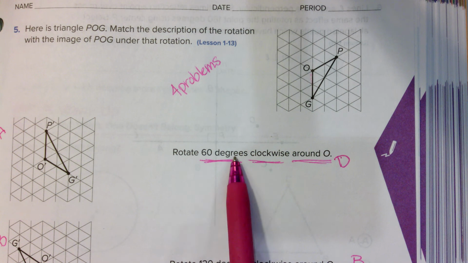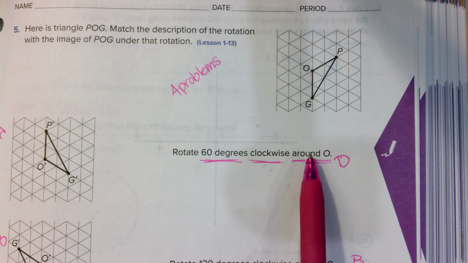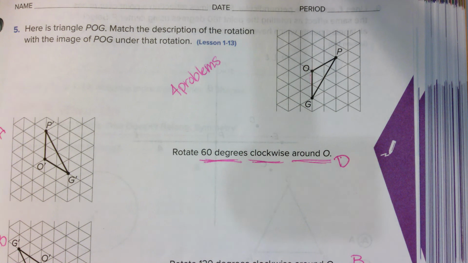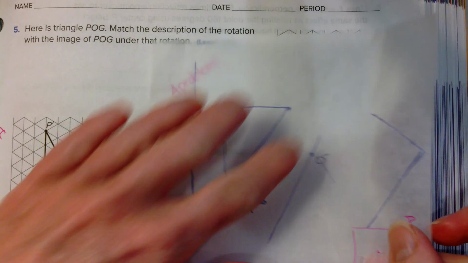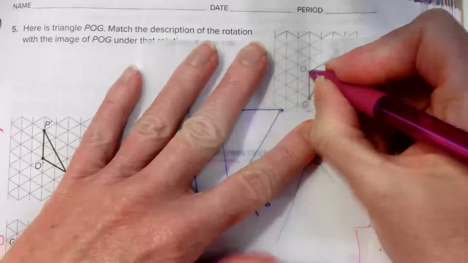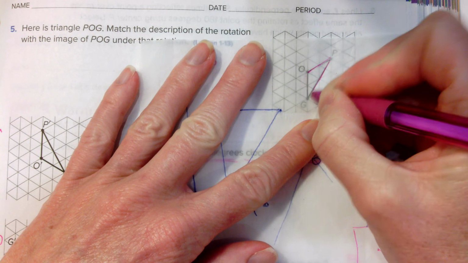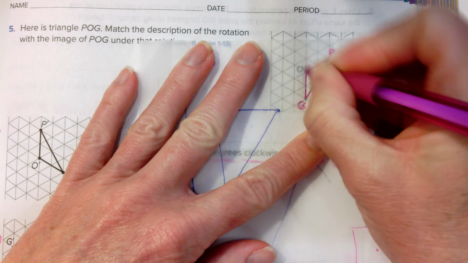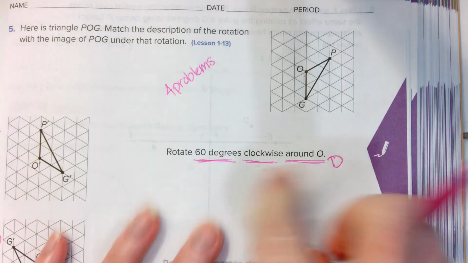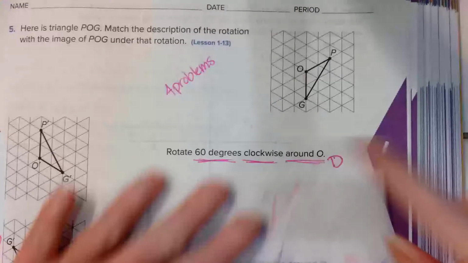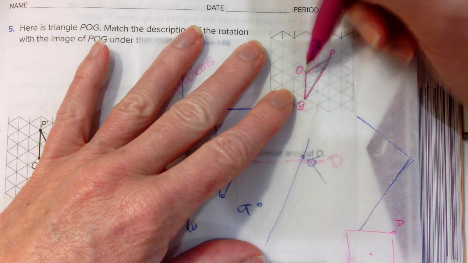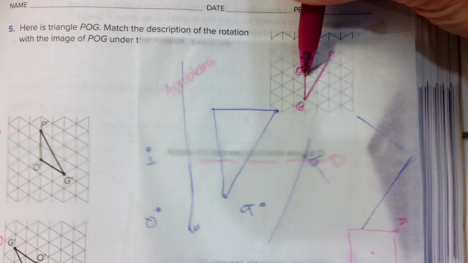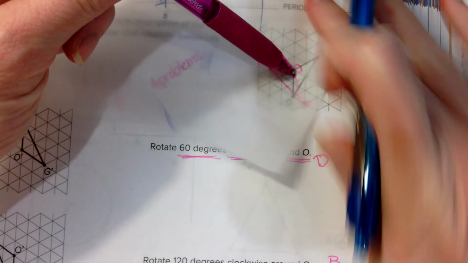So the first thing I'm going to do is rotate my original POG. I'm going to rotate it 60 degrees clockwise around O. So I'm going to get my patty paper, and I'm going to trace my original POG, P, O, and G, and it's said to do 60 degrees clockwise around O. So I'm going to hold my pen really tightly on O, and 60 degrees clockwise. So I know my direction is the direction of a clock.